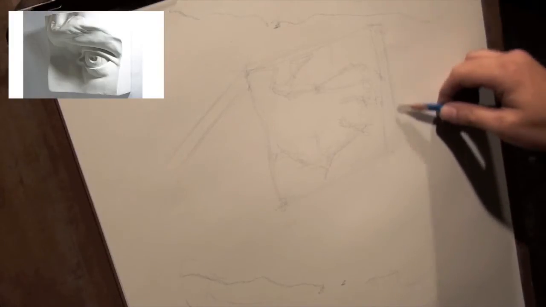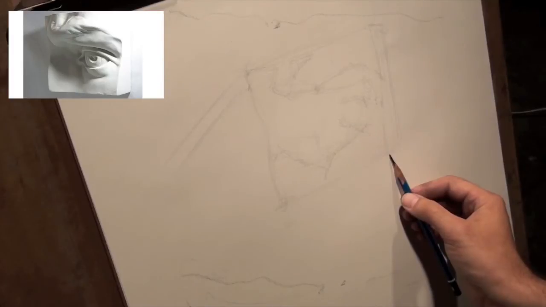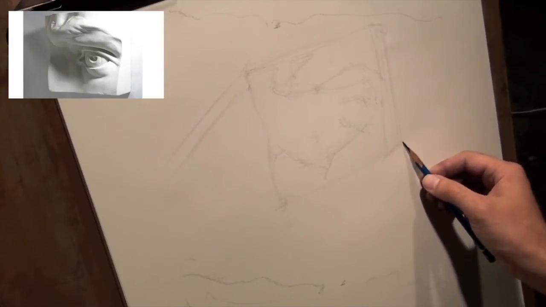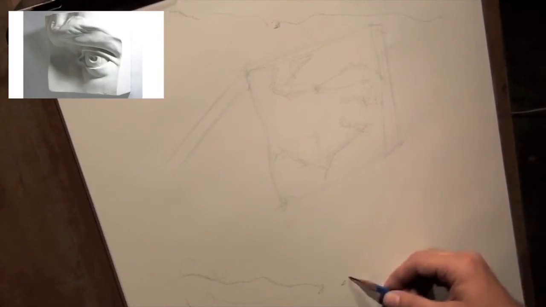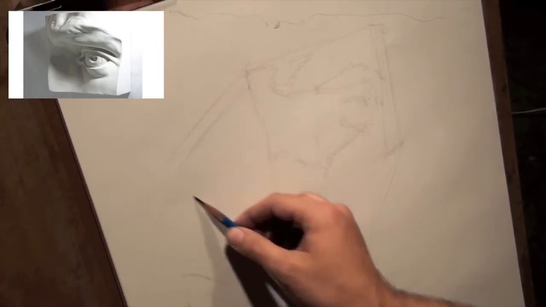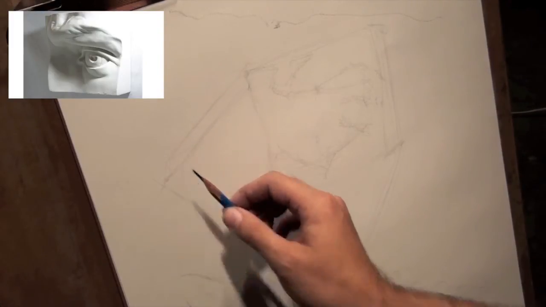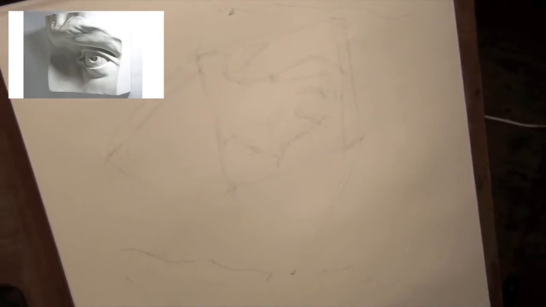There's certainly elements of perspective in this, because that's like a box that this cast has been cut out of. It's actually a cast based on Michelangelo's David, the eye of Michelangelo's David. A little more parallel.